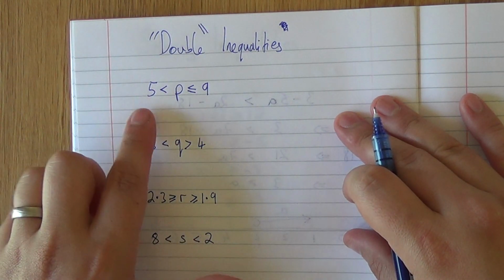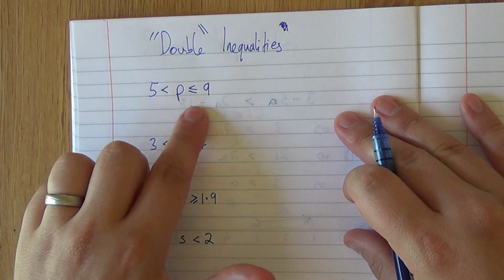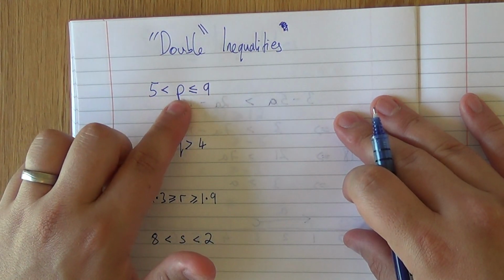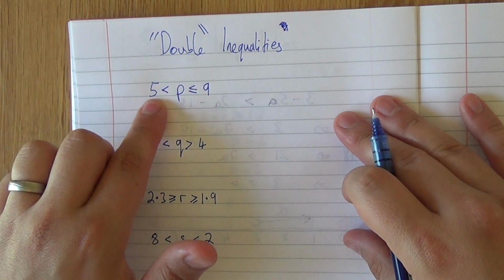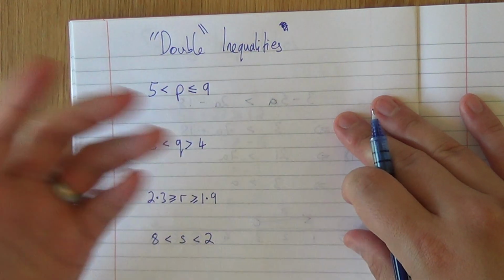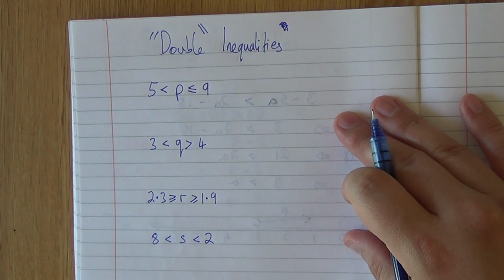So, reading left to right, we've got a statement here that says 5 is less than p is less than or equal to 9. So is it possible for there to be a value of p that's bigger than 5 and less than or equal to 9? Yes, there are lots. There are 6, 6.5, 7, they all fit between 5 and 9. In fact, 9 itself would be allowed here.